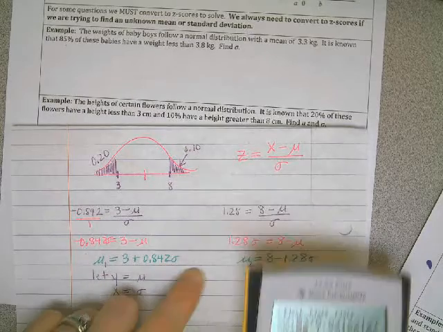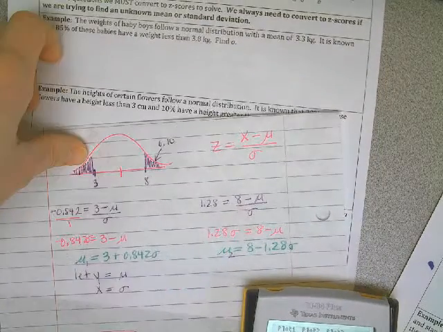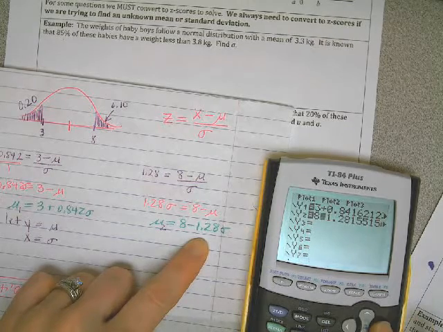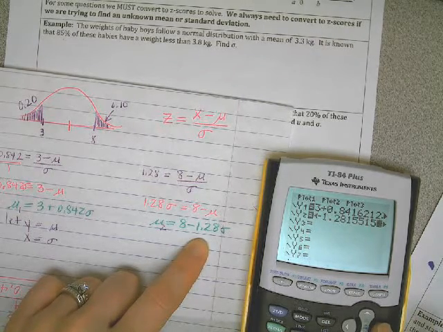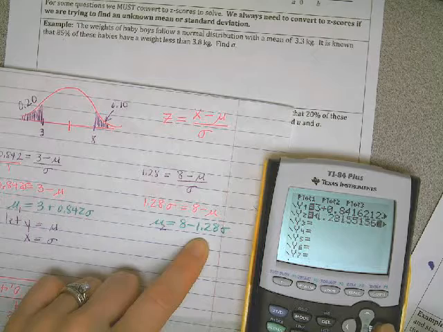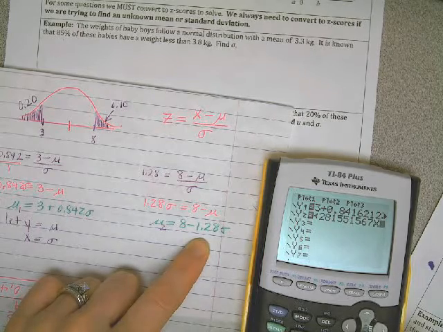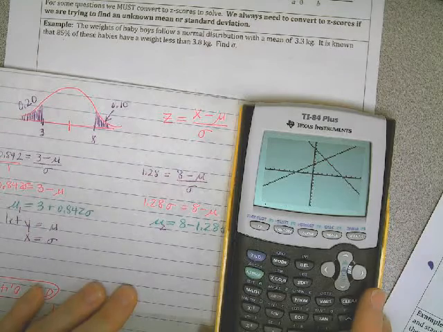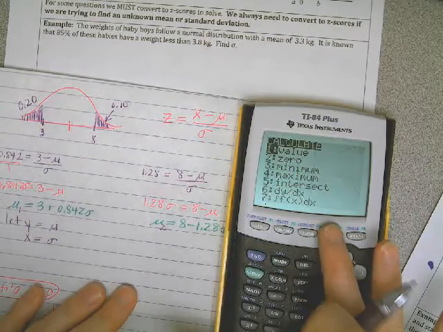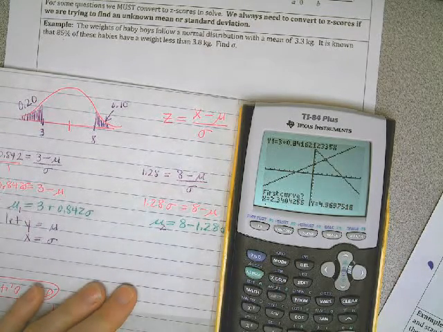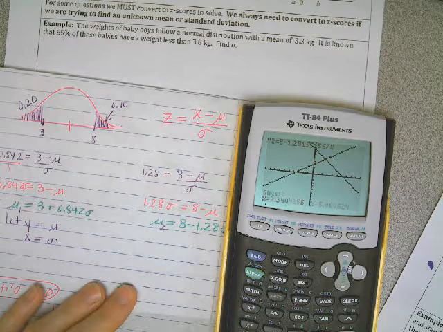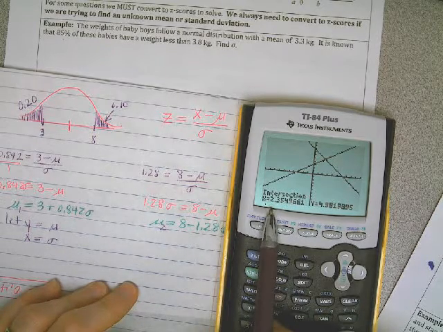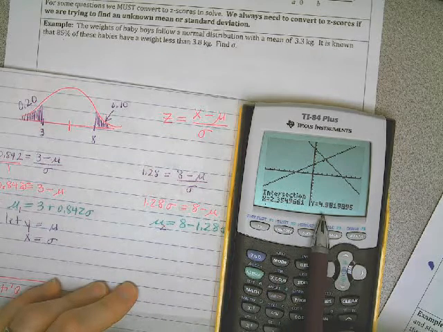And then for y2, I'm going to plug in this equation. Instead of rounding to 1.28, I'm going to use the big long decimal from my calculator. So 8 minus 1.281551567x. If I hit graph, I see the intersection point. So I'm going to do second, calculate, 5, and you hit enter 3 times. And the calculator tells you, remember, standard deviation was x, so 2.35, and my mean is 4.98.